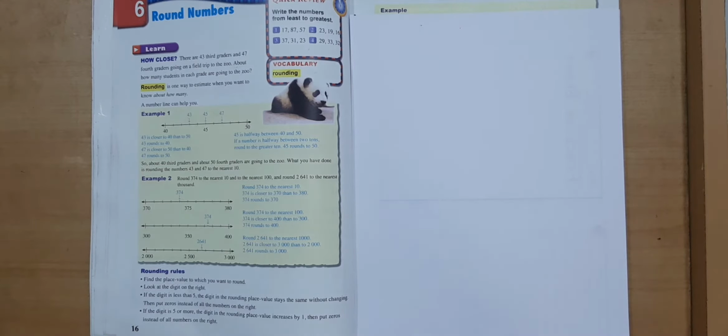This increases the 10 by 1, it becomes 4, and instead of the ones we're going to write a 0. So if you want to round number 37 to the nearest 10, it becomes 40.